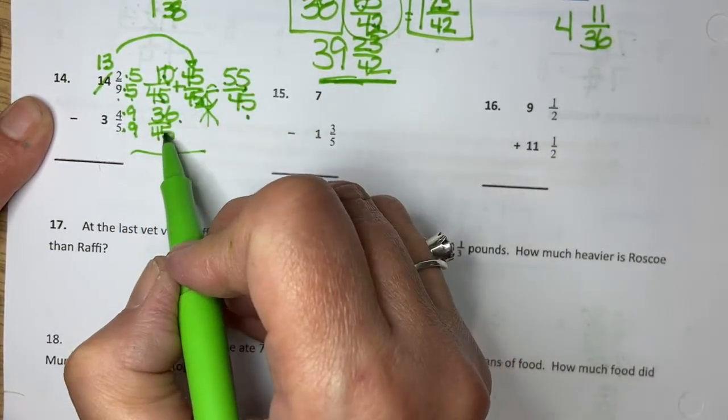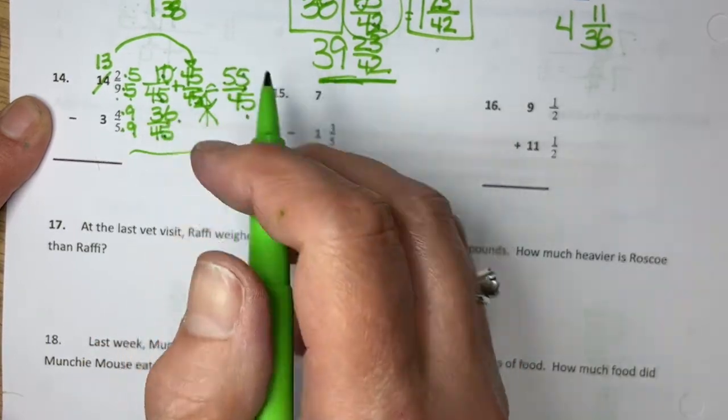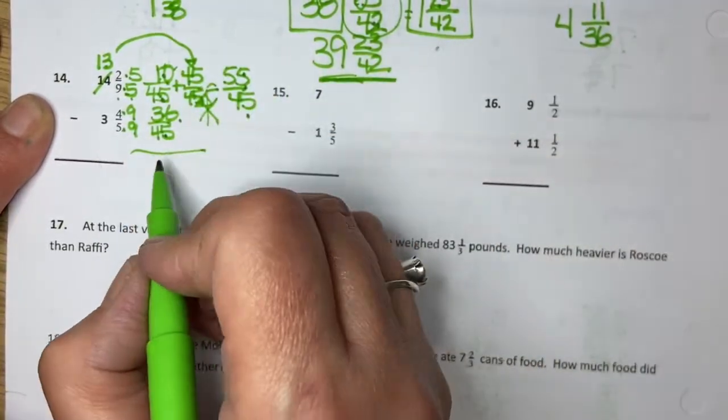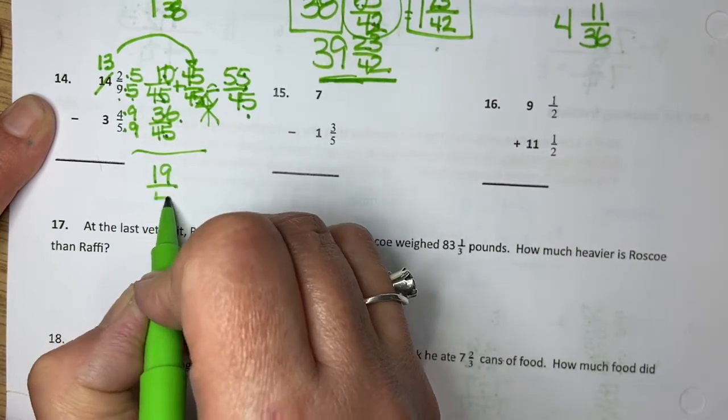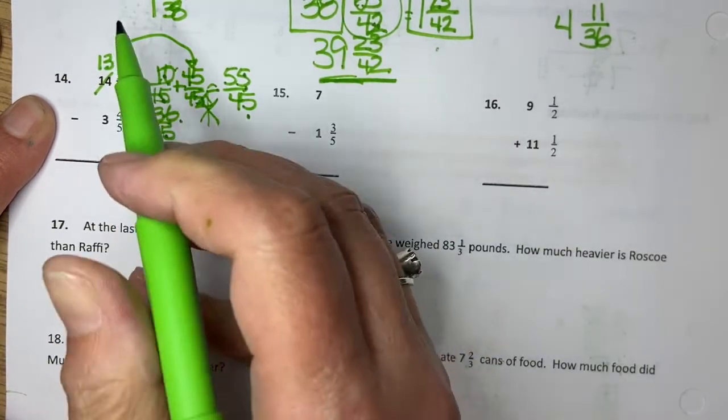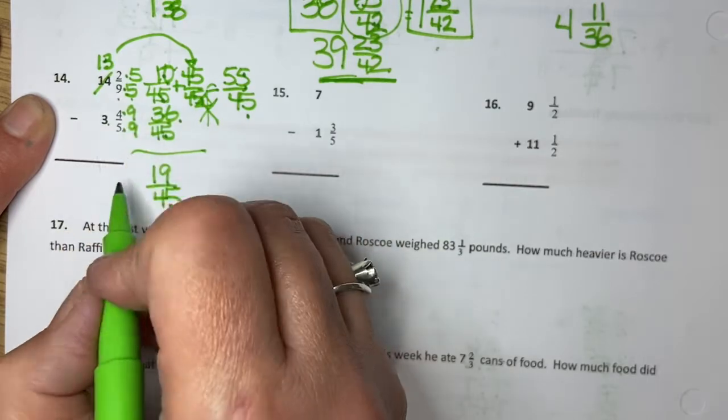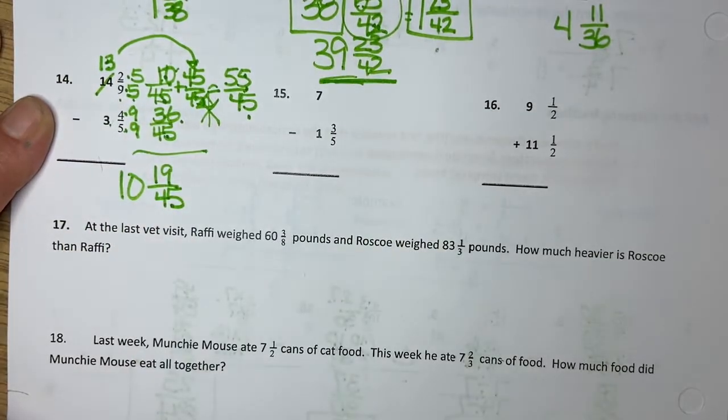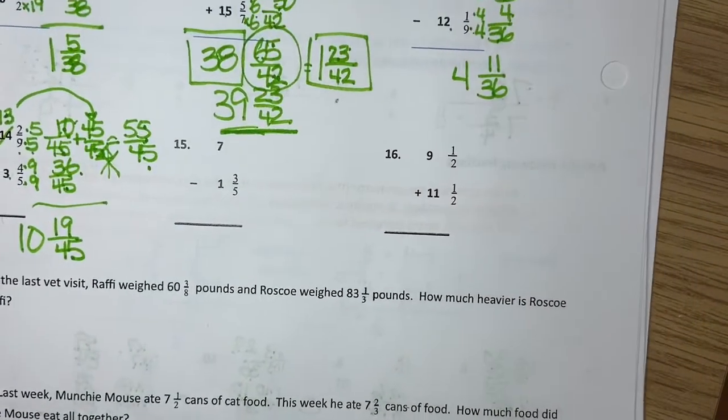Now I can subtract them. 55 minus 36, so I get 19/45ths. Don't forget about your whole numbers. 13 minus 3 is 10. So my answer is 10 and 19/45ths. That's in lowest terms because nothing goes into 19.